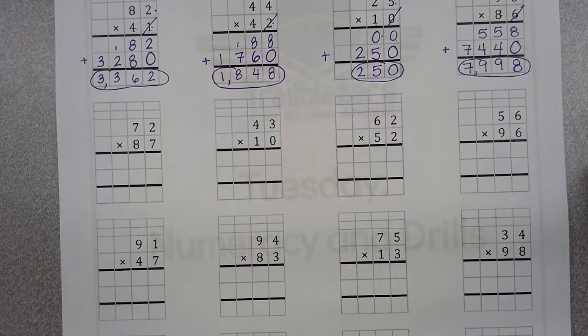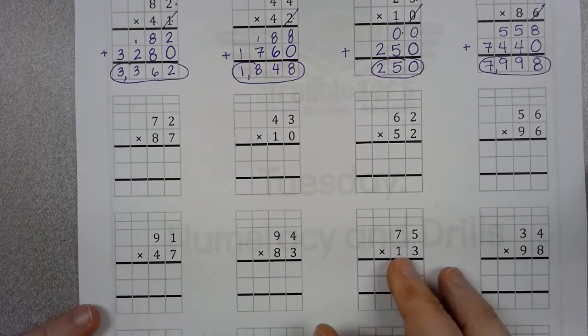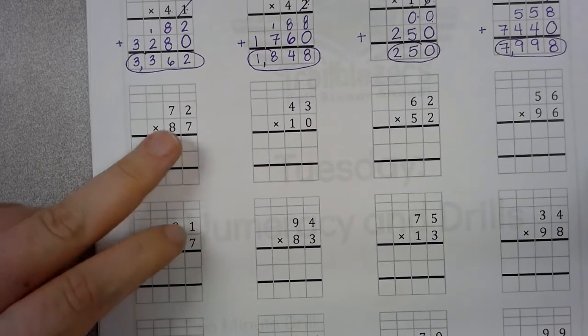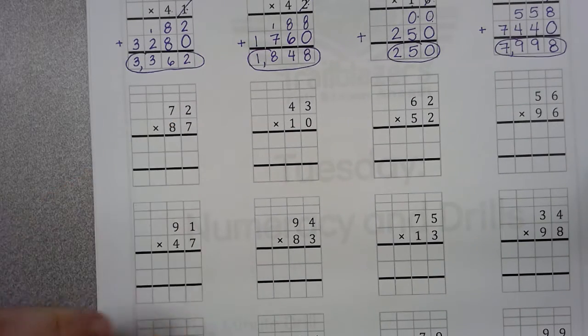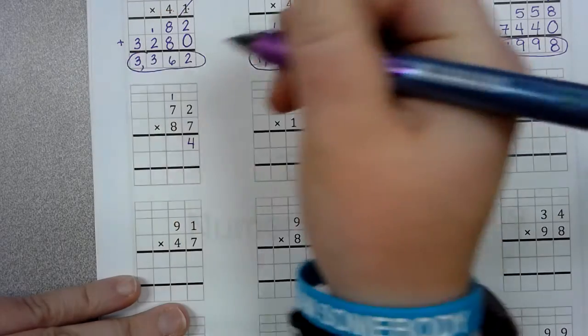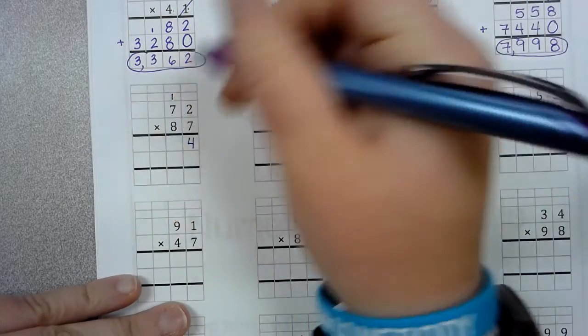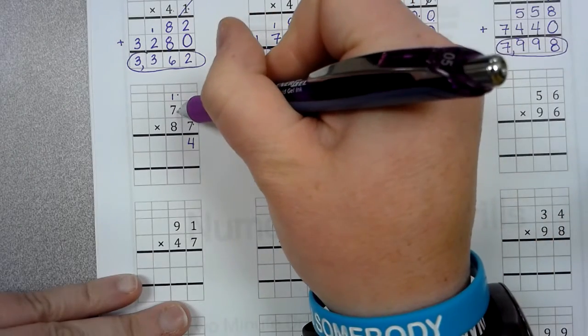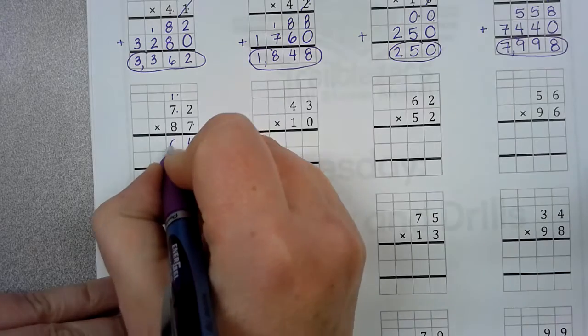72 times 87. All right. So what we're going to do first is, just like always, we're going to start in our ones place. So 7 times 2 is 14. So I'm going to drop my 4, carry my 1. And then 7 times 7 is 49. And I got to remember my 1. So 7 times 7 is 49 plus 1 is 50.